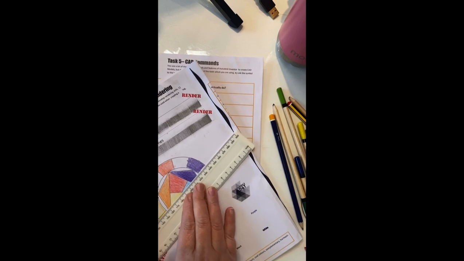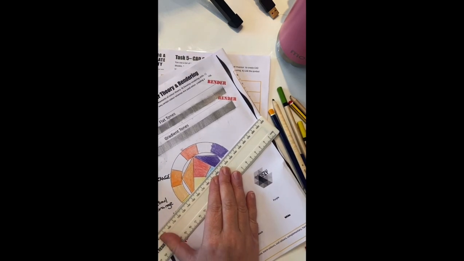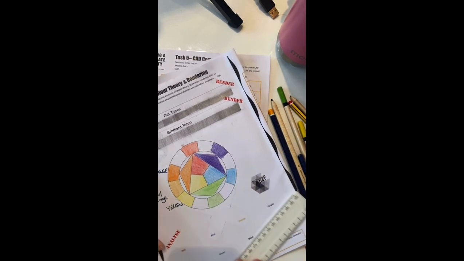Again, you can use your ruler or a straight edge, doesn't matter what it is, and blend those tones together. Oh, sorry, I'm off screen there. Blend those tones together. I might go with a wee bit more yellow. And there is your yellow orange tone.